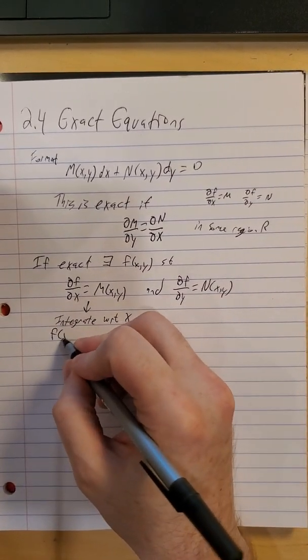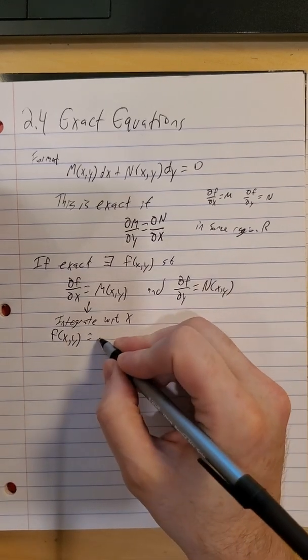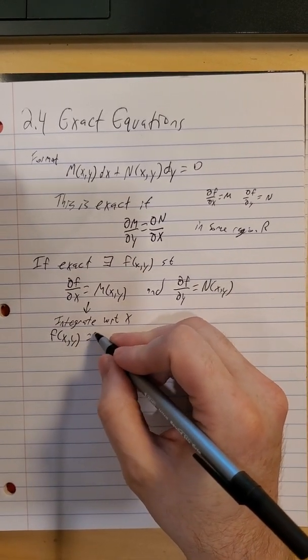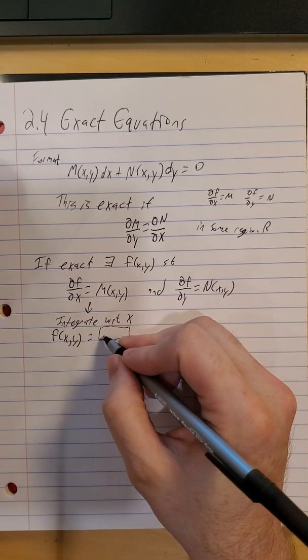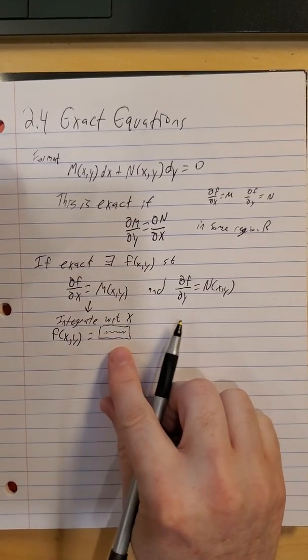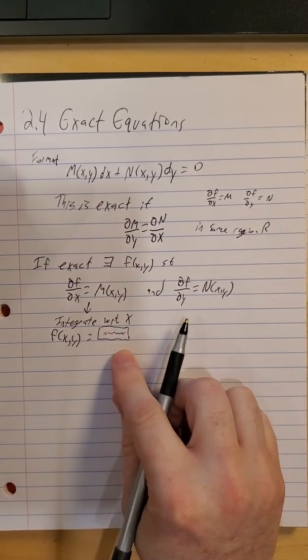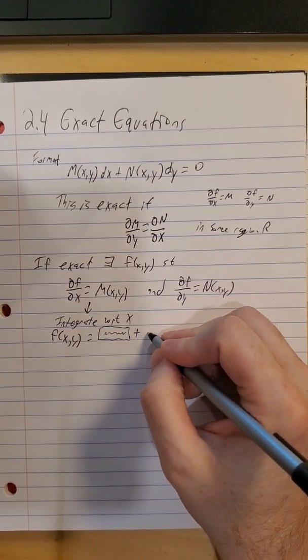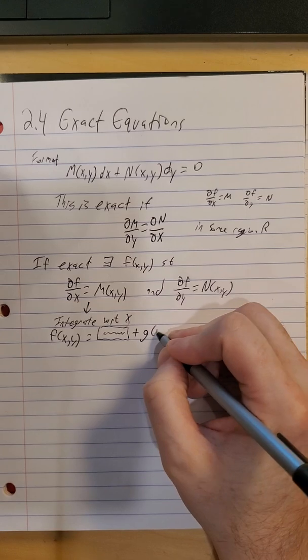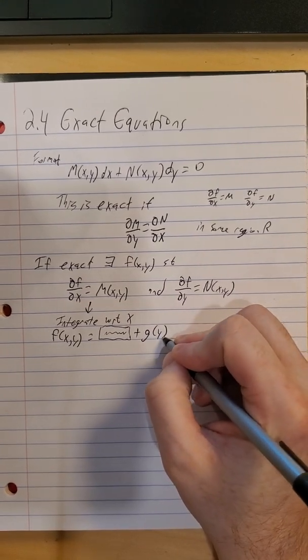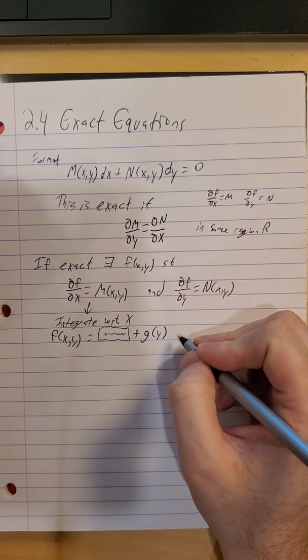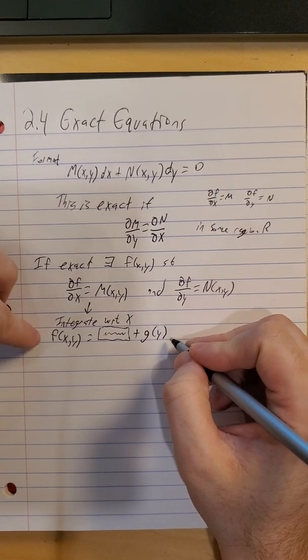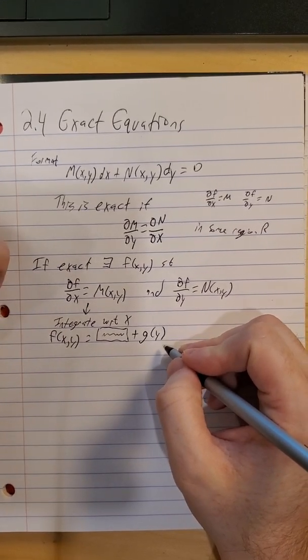So then that gives us f of x, y. It does let us know what's happening with the stuff in terms of x. I'll just say this is some arbitrary function relating to the x's, but it won't catch anything that was written just in terms of our y's. So plus some function of y.